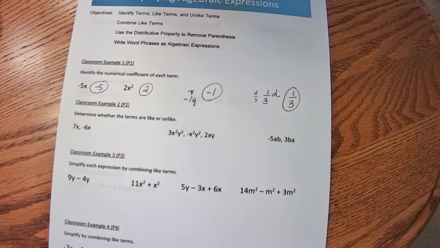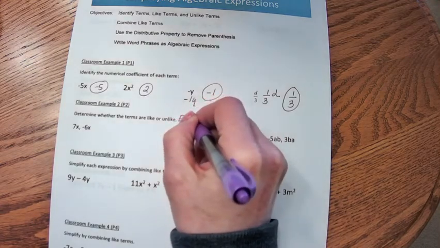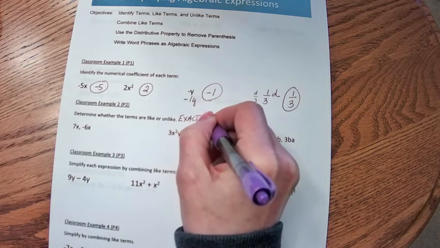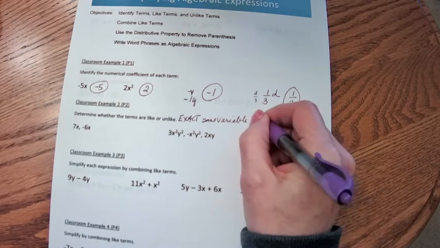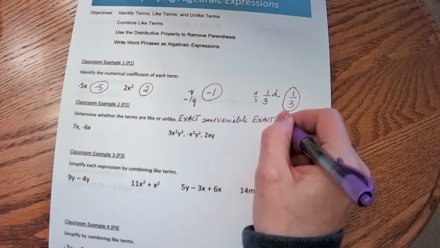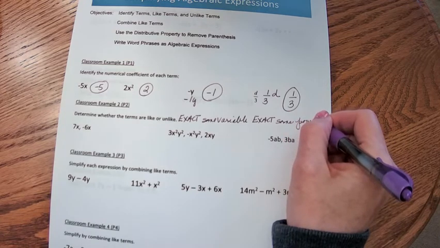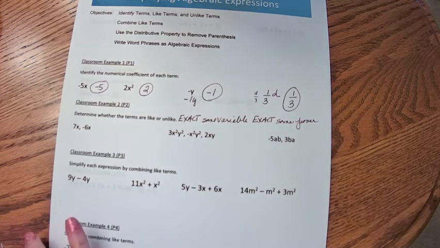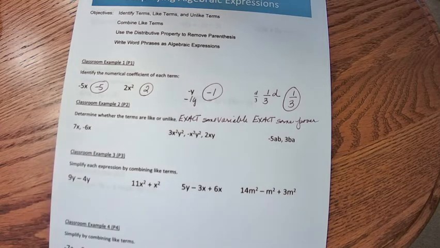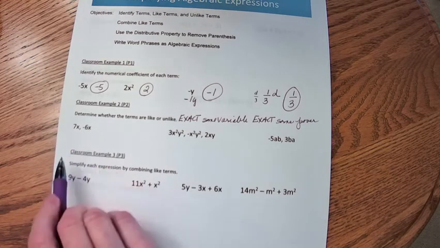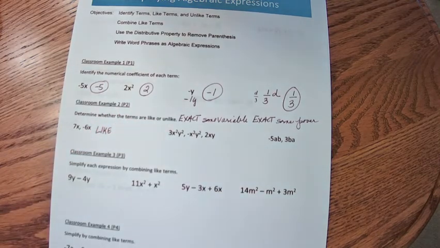Now, terms are like terms if they have the exact same variable to the exact same exponent. I'm going to say next power or next exponent. So here we have 7x, that's an x to the first, and negative 6x, that's an x to the first. You know what? Those are like terms. They are both x to the first.